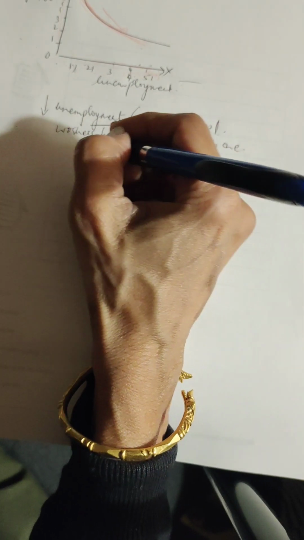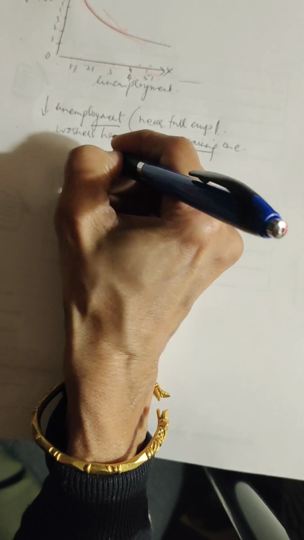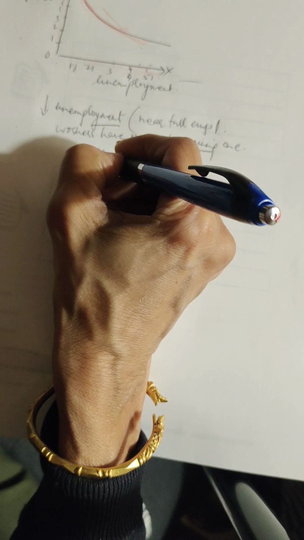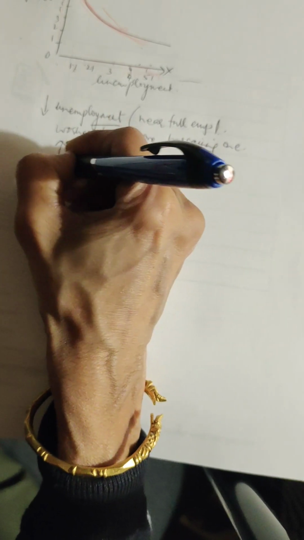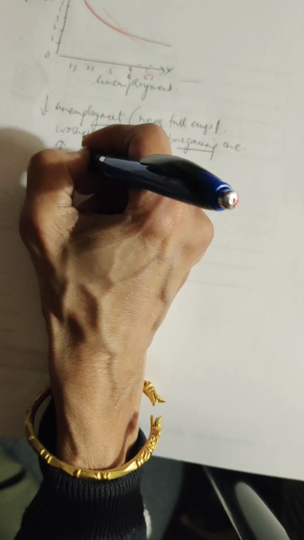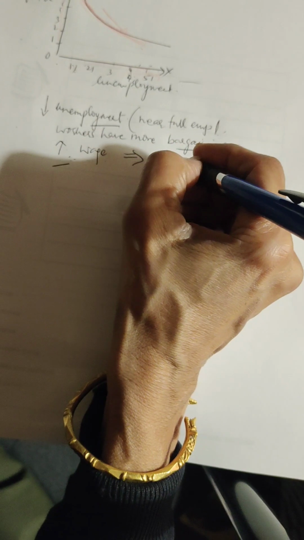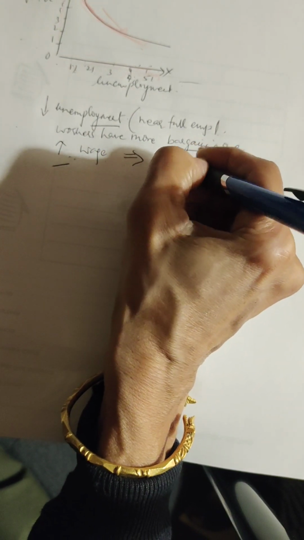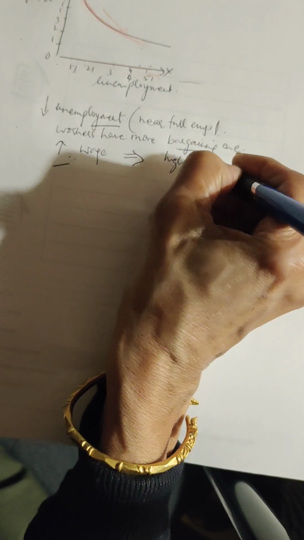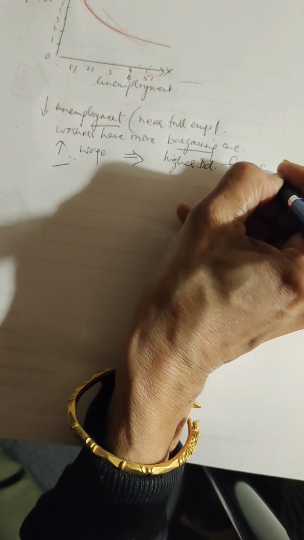Then if they have more bargaining power, that means they can influence wages, get higher wages. They can get an increase in wage. So this leads to a wage increase, and that leads to higher demand, DD, for goods and services.